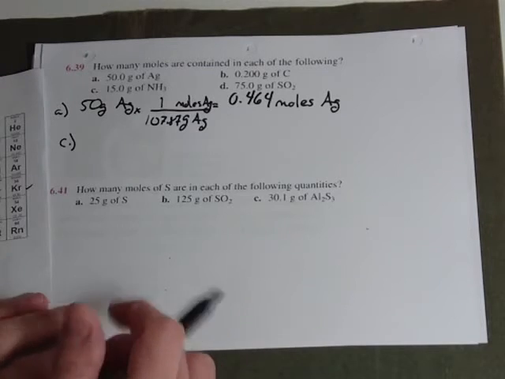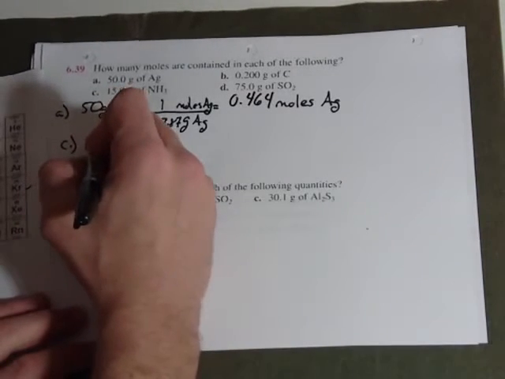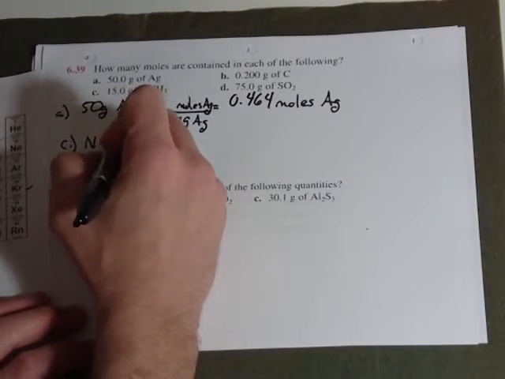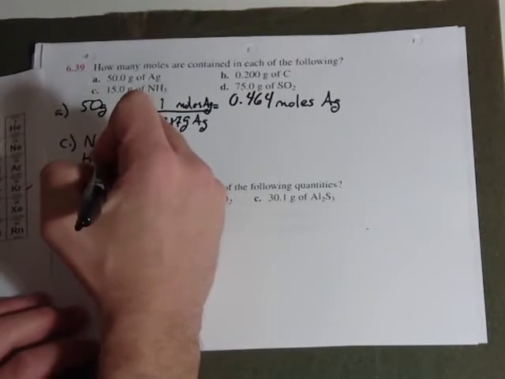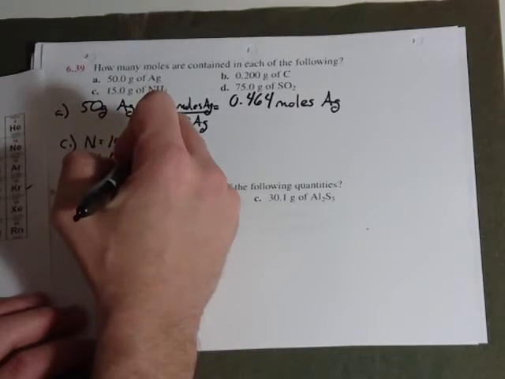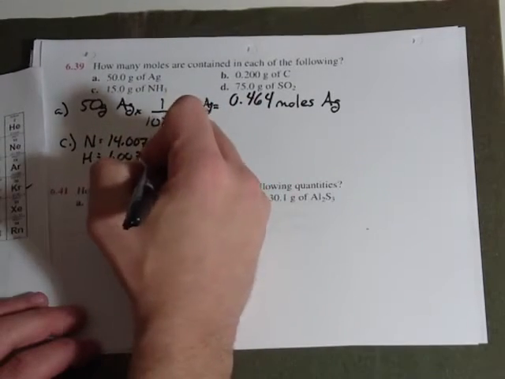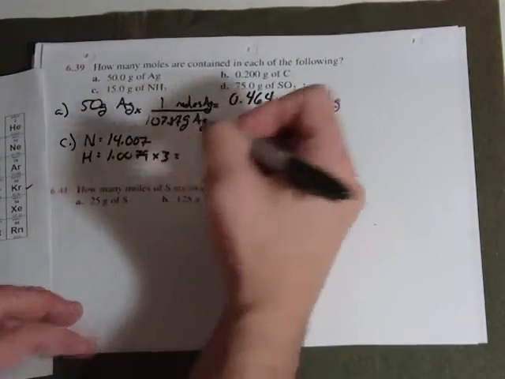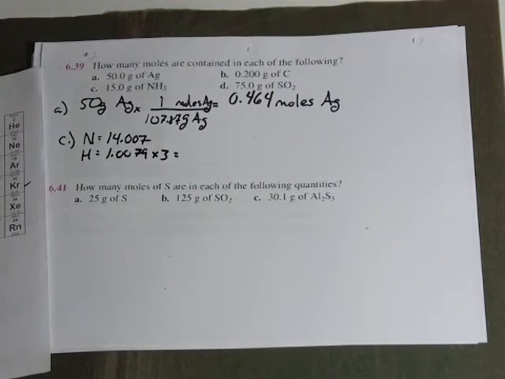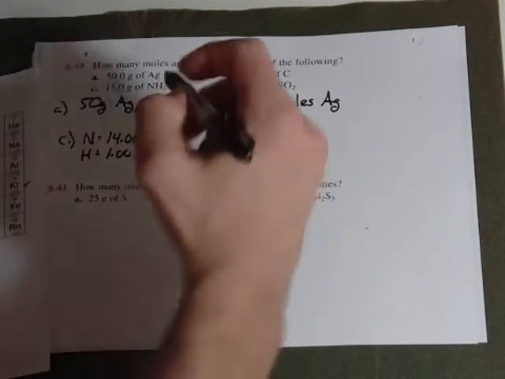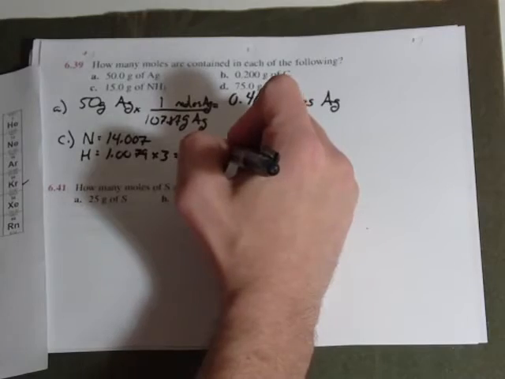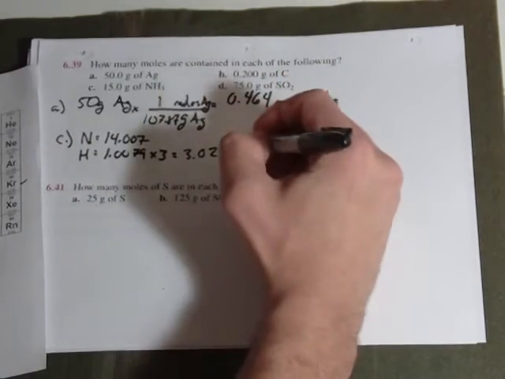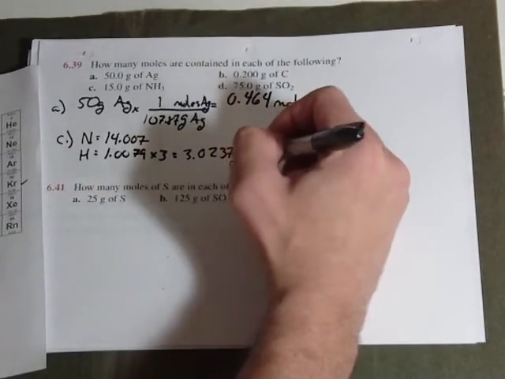Nitrogen has a molar mass of 14.007. Hydrogen has a molar mass of 1.0079, and there are 3 of those in NH3. So we get 1.0079 times 3, and we get 3.0237 grams per mole of H3.